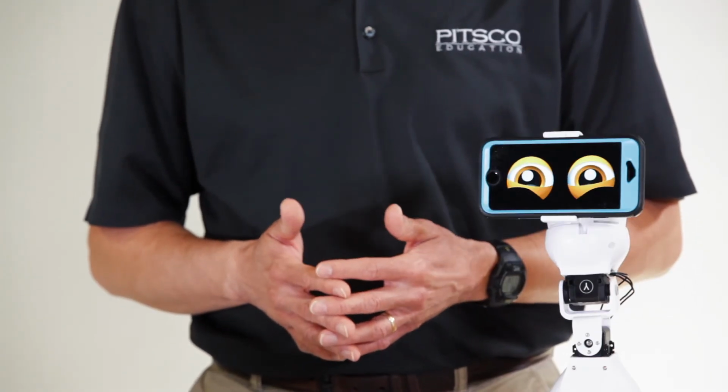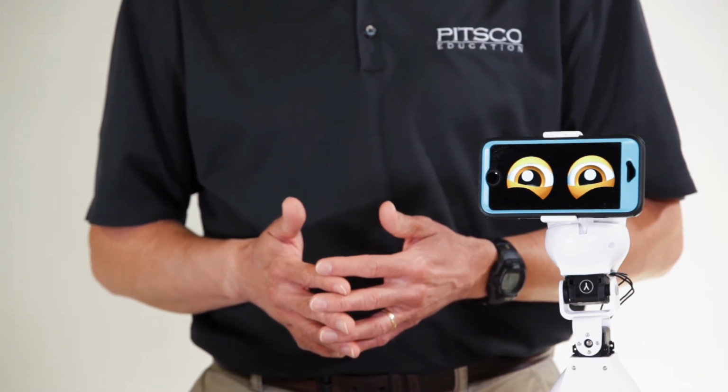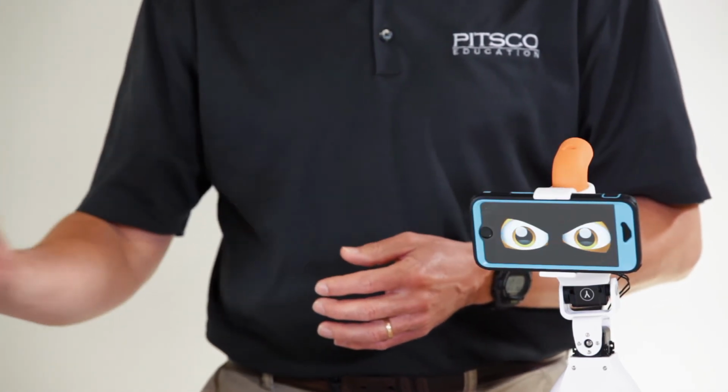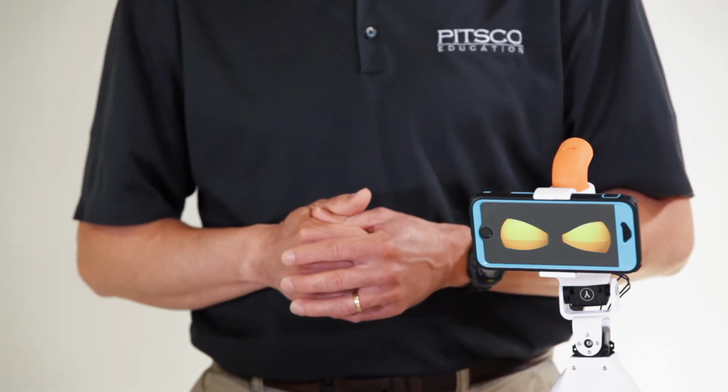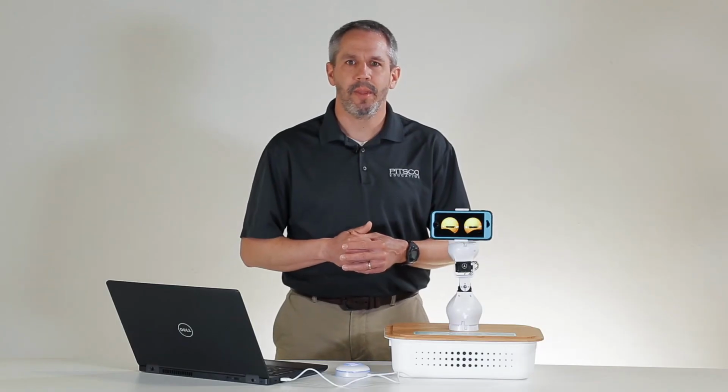So with no motion, the robot is happy. When the camera on my computer detects motion, then FABLE tilts forward and becomes angry. Then when the motion stops, the robot goes back to its happy state.